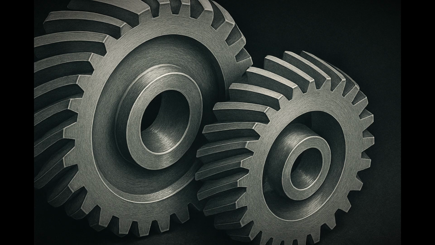Their presence is often hidden behind covers and housings, but their impact is profound. The correct selection and implementation of gear ratios is a cornerstone of mechanical design and a testament to the enduring power of simple mechanical principles applied with precision.